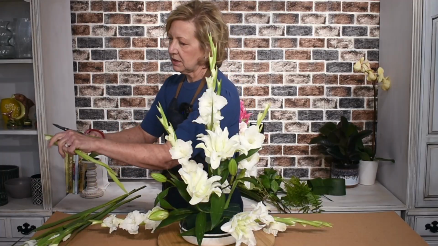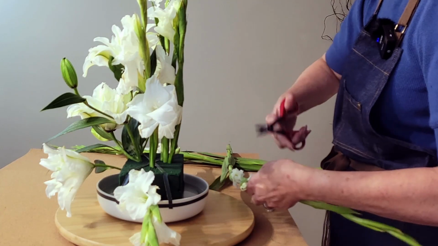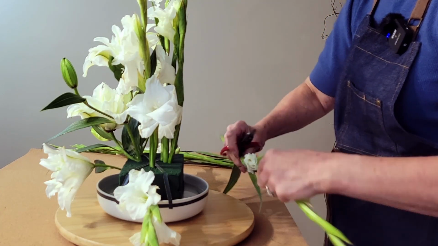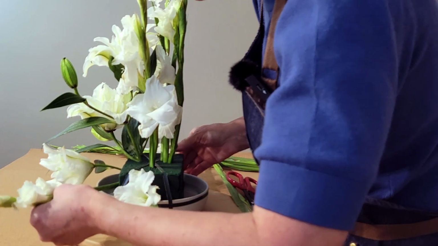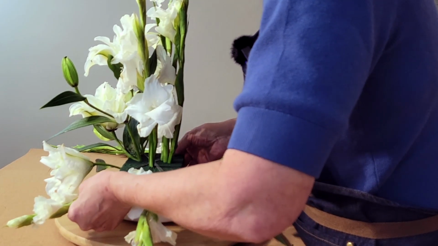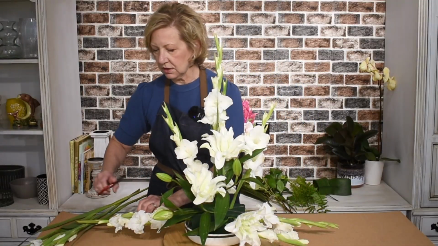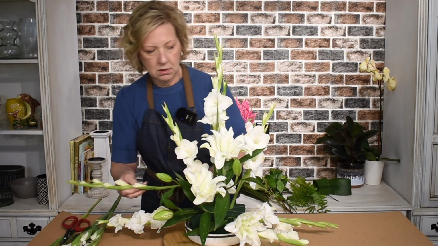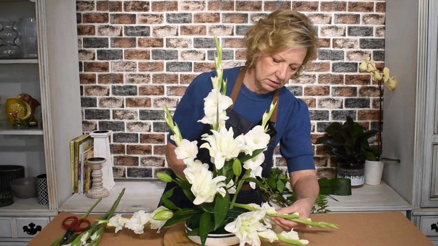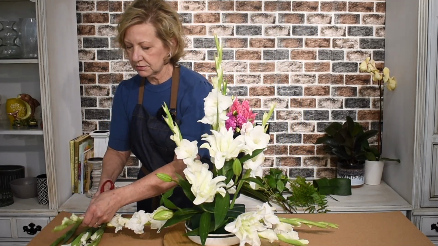And we can use some little bits of our gladiola down at the bottom. And that's just going to give it a little bit more weight. Make sure I've got that. I thought I had it a little bit long.